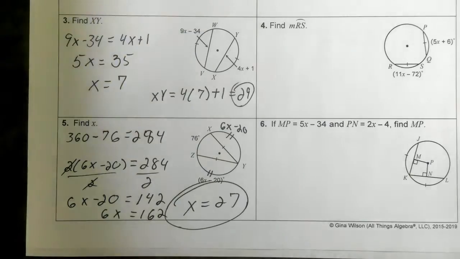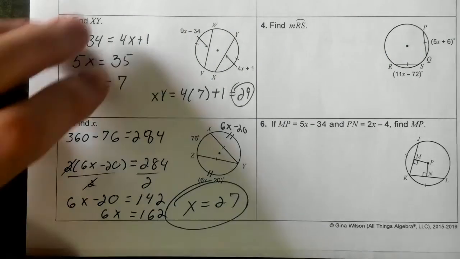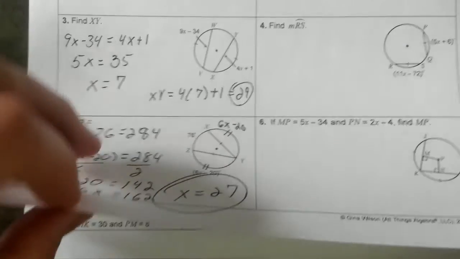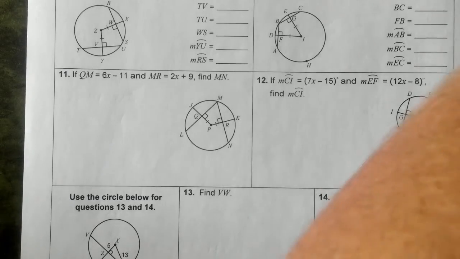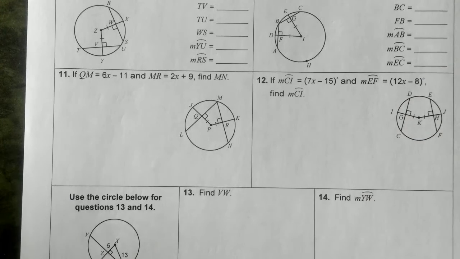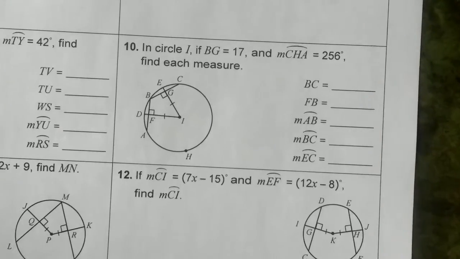Okay, numbers 2, 4, and 6 are all three pretty similar to 1, 3, and 5. I think you can probably get through those on your own. Okay, so if we move over to the back, I'm going to do a couple problems on the back, and then we can wrap this video up. So let's skip ahead to number 10. Let's look at number 10. See if I can zoom in on that a little bit.